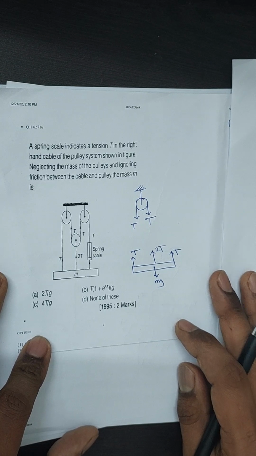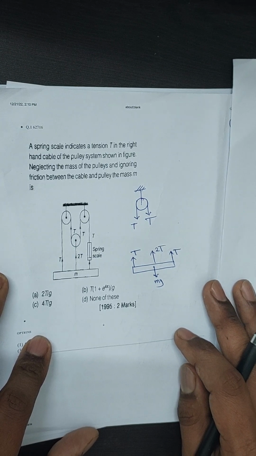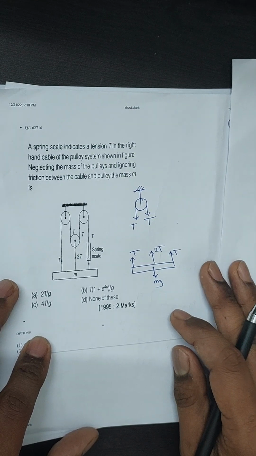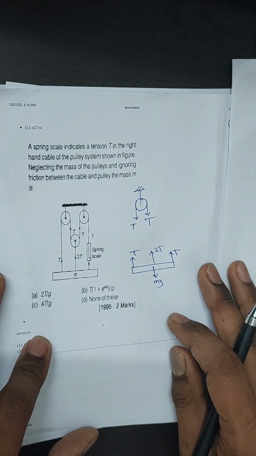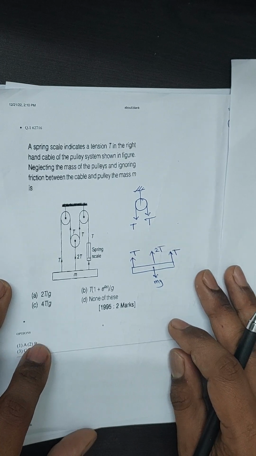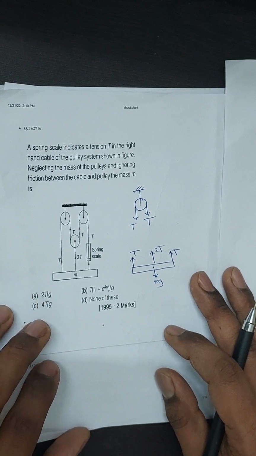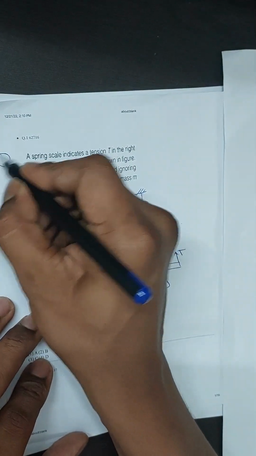So once you are aware of the previous year questions and their concepts, then you would be able to solve a minimum of 50 to 60 marks of questions in a GATE exam. So without wasting your time, let's get started. Today we are going to solve engineering mechanics previous year questions. So let's take question number 1.